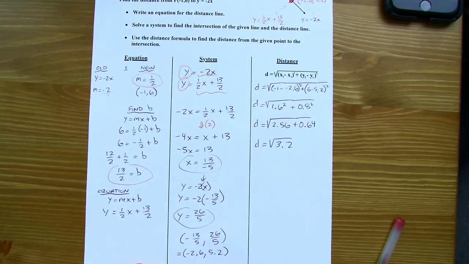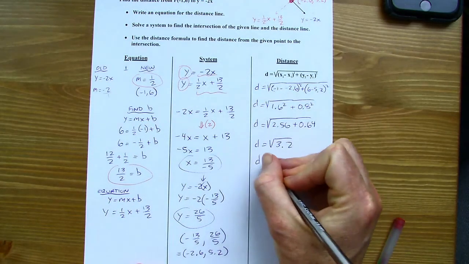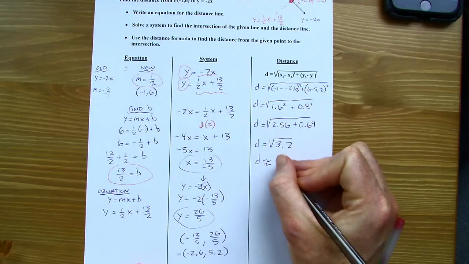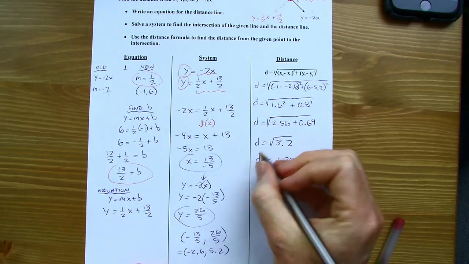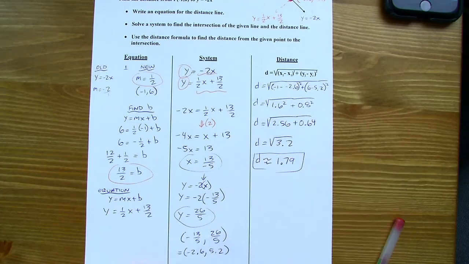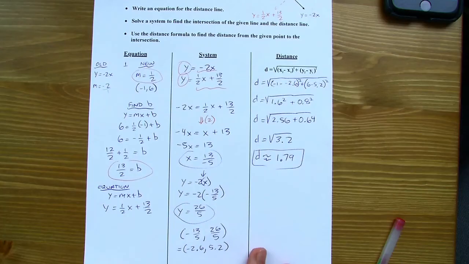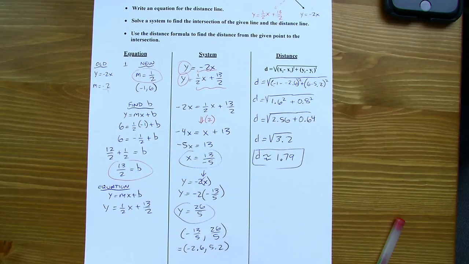So I've got the square root of 3.2. And then that's going to come out to roughly 1.79. It goes on much longer than that. I'm rounding to the nearest hundredth here. Okay. And there we did it. So it is an involved process. Yeah, it's one of the longer types of problems. You got to pull in some of your geometry skills and also some of your algebra skills. So there it is. See you next time.